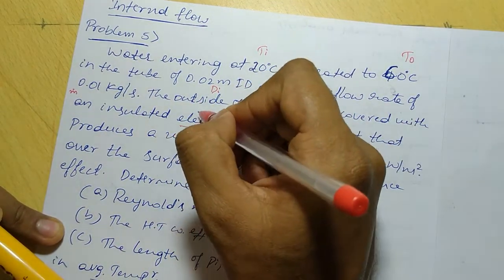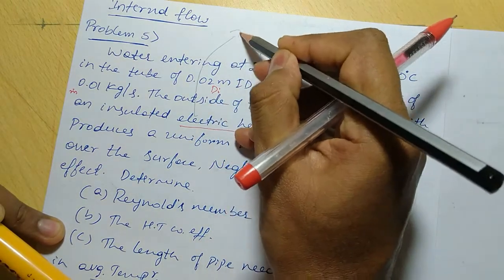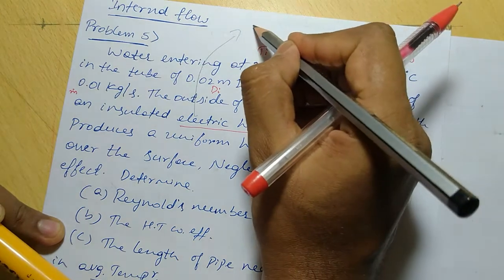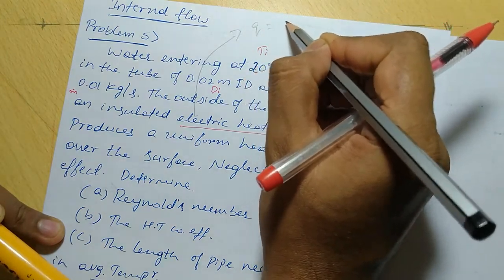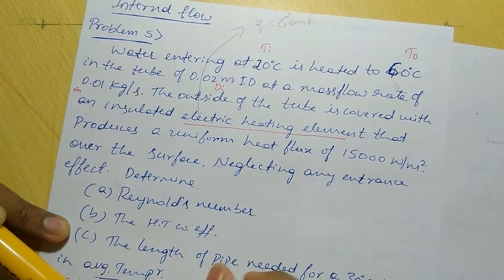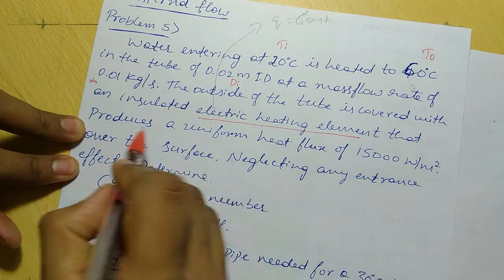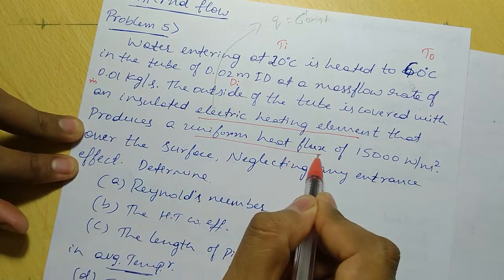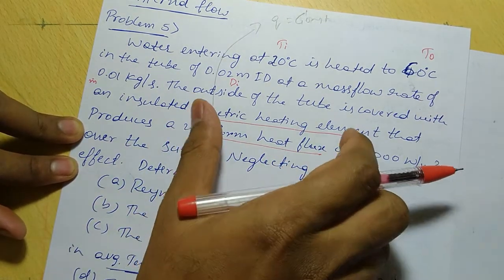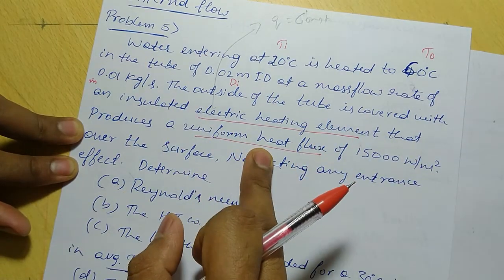If the term electric is mentioned, this is nothing but the heat flux condition, or Q equals constant, heat flux equals constant. That is the condition. And here it is also clearly given that it produces a uniform heat flux. Suppose it is not given, and only the electric heating element is given, that is nothing but the uniform heat flux condition.